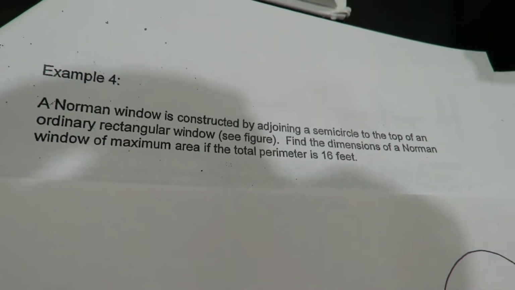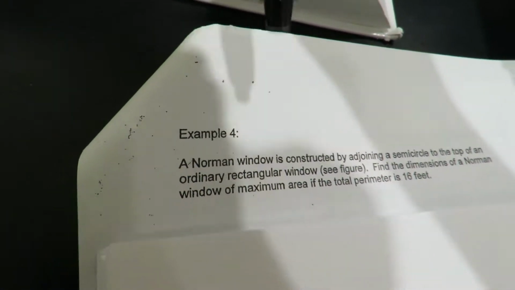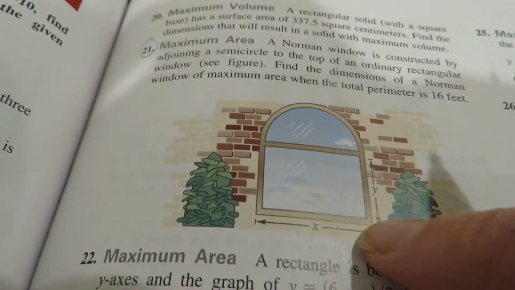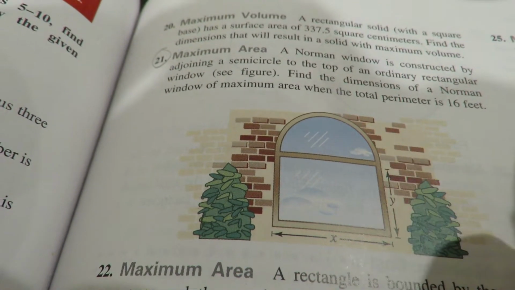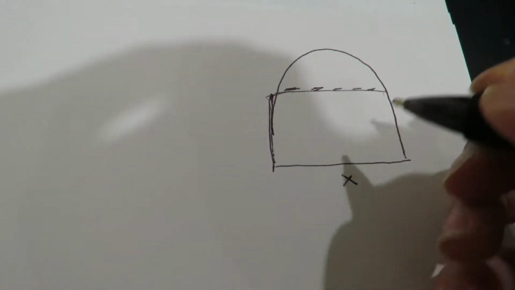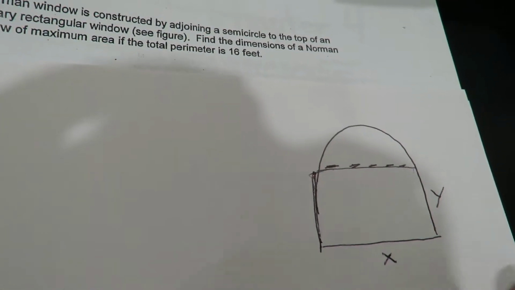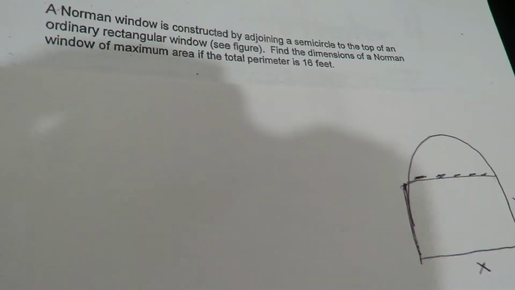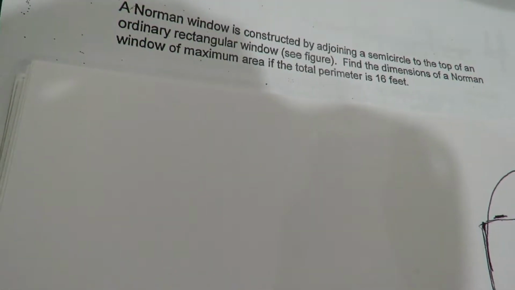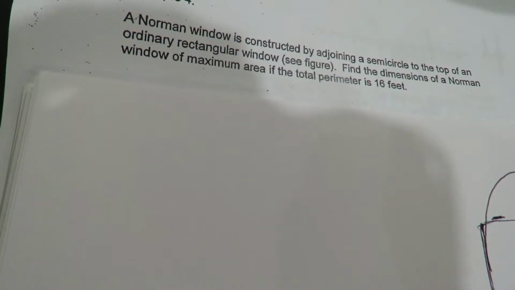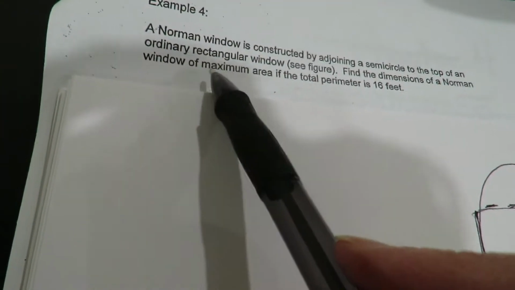Okay, so they don't have the full picture here. They tell you in your book, it's number 21 when you get the homework, that this side is X and this side is Y, okay? So we want to find the maximum area, right? That's what they say, maximum area.